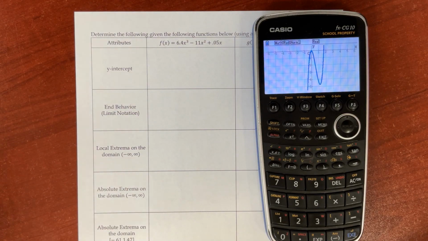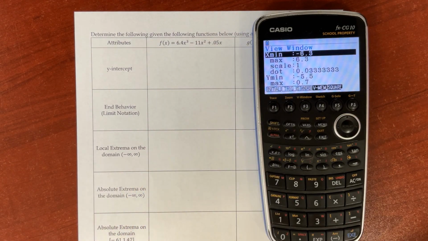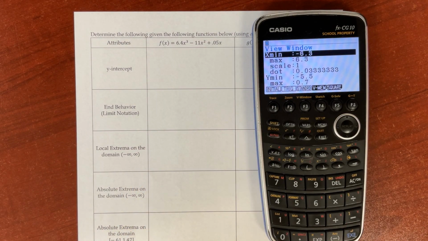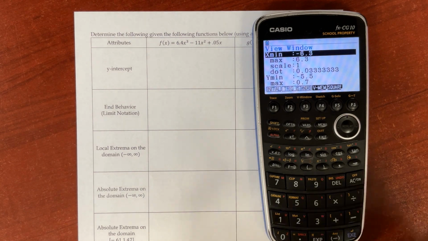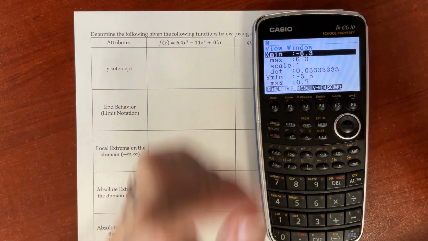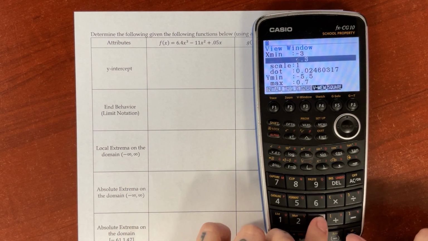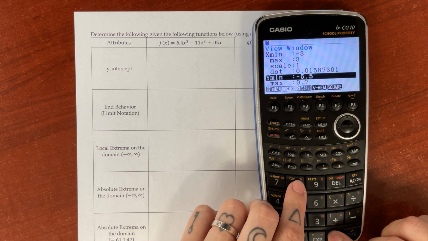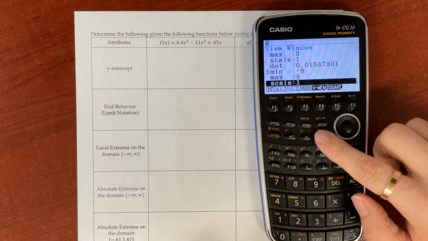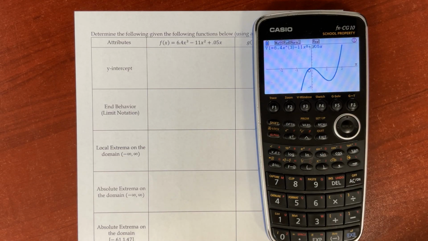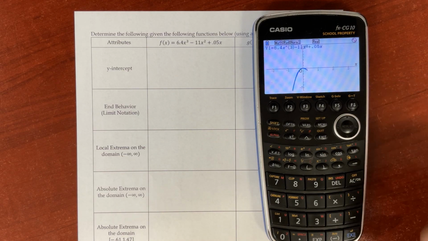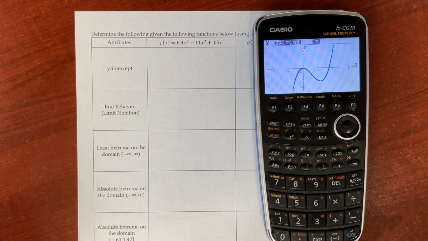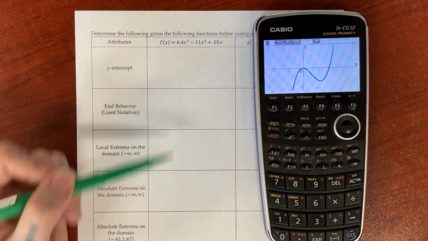I'm still going to adjust these values on my window manually. To adjust the values manually, I'm going to press F3. My X values are actually kind of far out, so I'm going to squeeze it in a little bit more. I'm going to go to -3 to +3. And then my Y values, let's do -8 to +8. Let's see how this goes. That's a pretty good view. I'm going to scooch over a bit. All right, now that I have a really good view of my graph, I'm going to start finding my attributes.